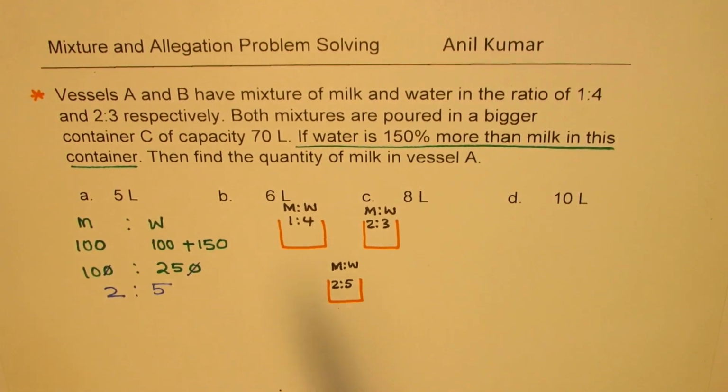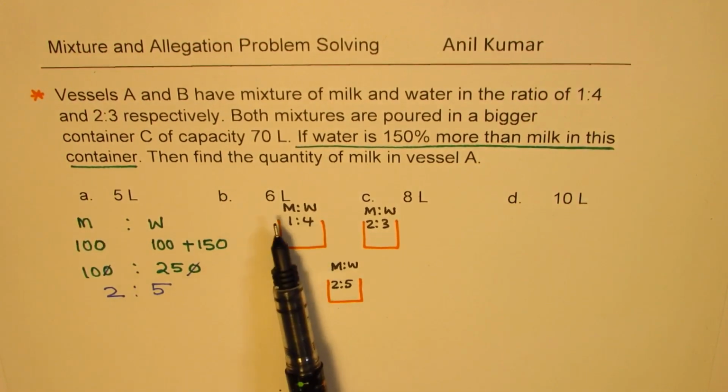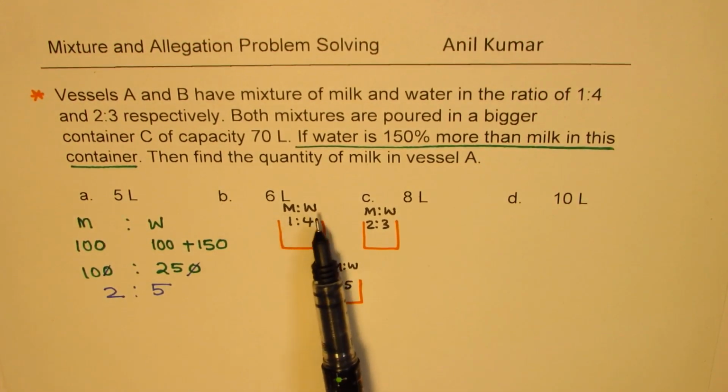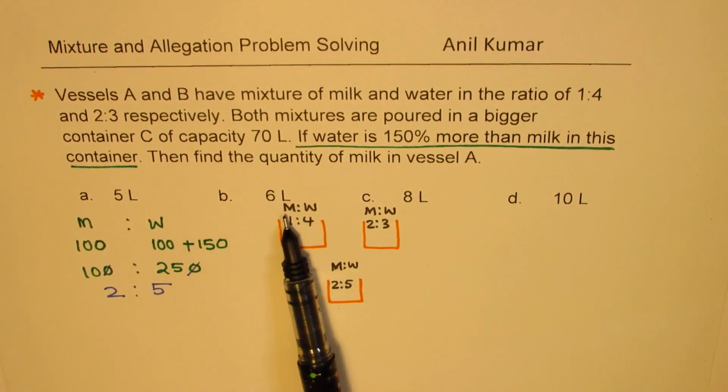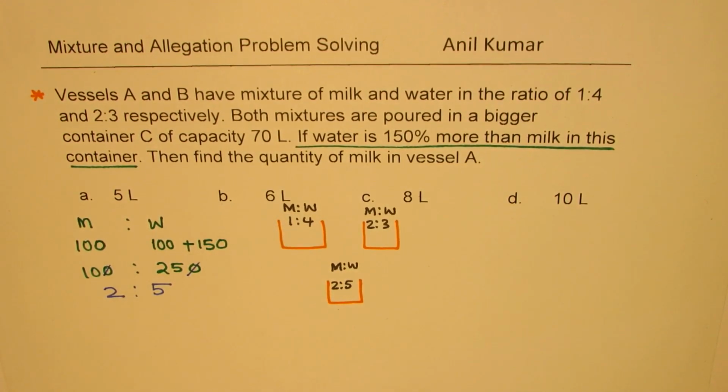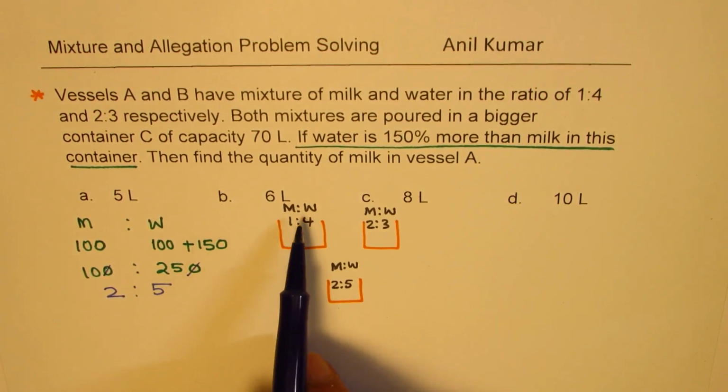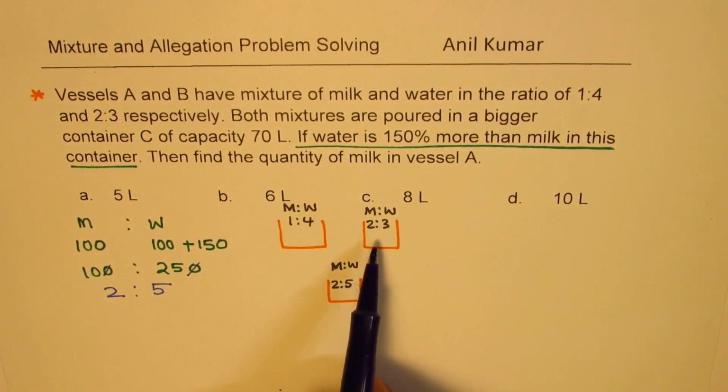Correct? Now, whenever we apply alligation, as explained earlier, you could either work on milk or on water as you wish. I'll keep it milk since it is related to what we did, and it's kind of a repetition so that you understand how exactly this process should be applied.